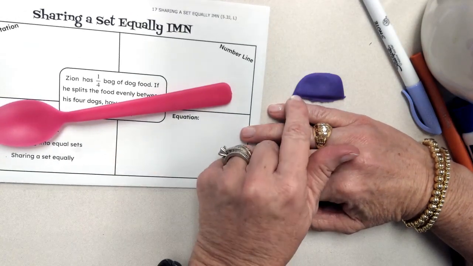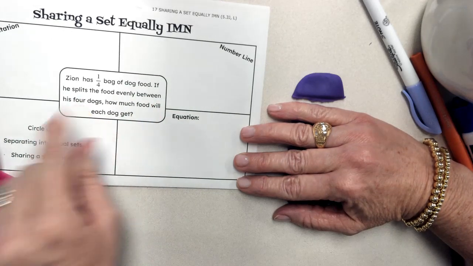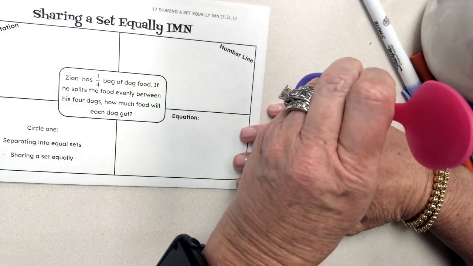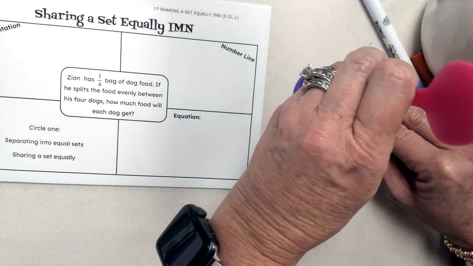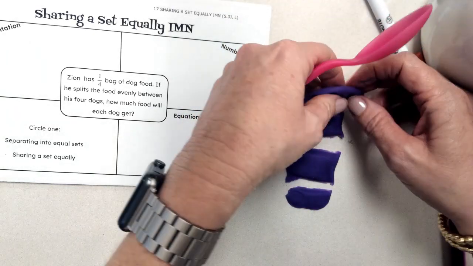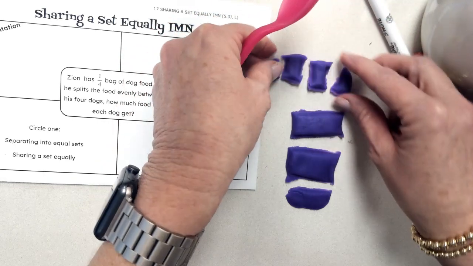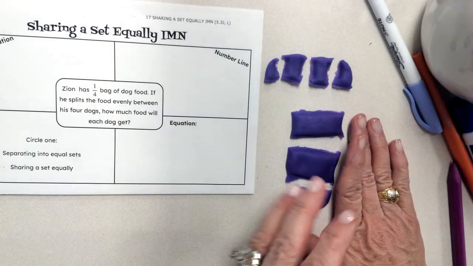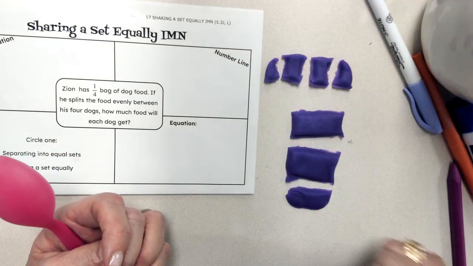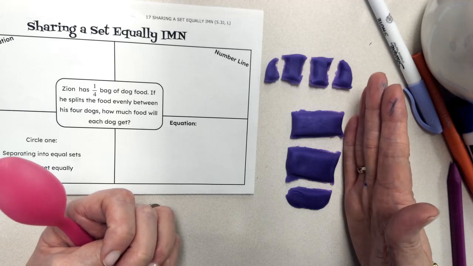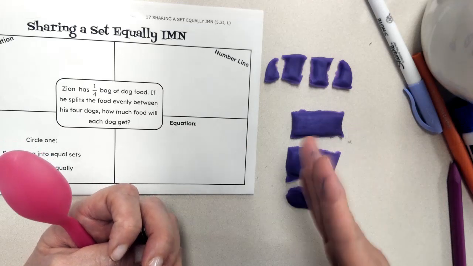It's 1/4 of the bag. And he's going to share this 1/4 with how many dogs? 4 dogs. So he's actually going to have to cut this into 4 equal pieces. So if I cut it in half first, and then I cut each one of those in half, that will give me the 4 pieces that I want. 1, 2, 3, 4. But when I think about my answer, I have to think about my answer in terms of the entire bag. This representation right here is not a fraction, because these pieces are much larger than these. This does not represent a fraction.